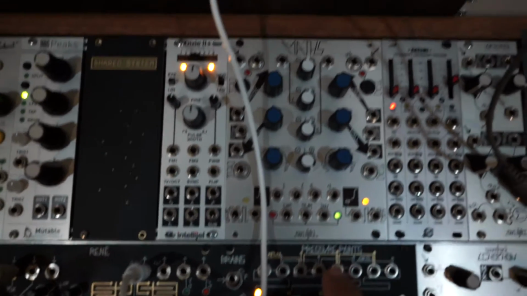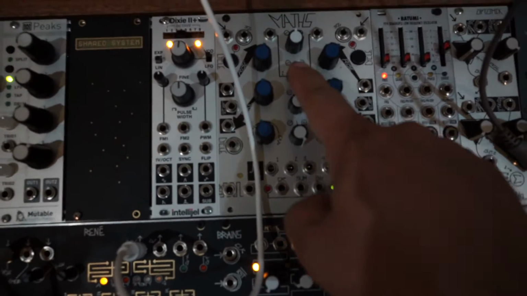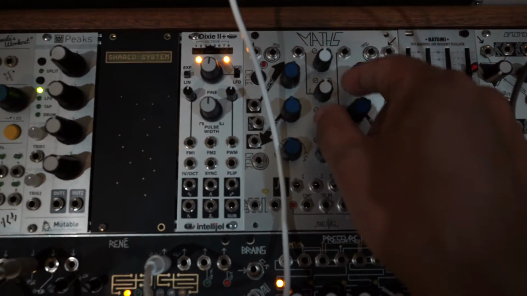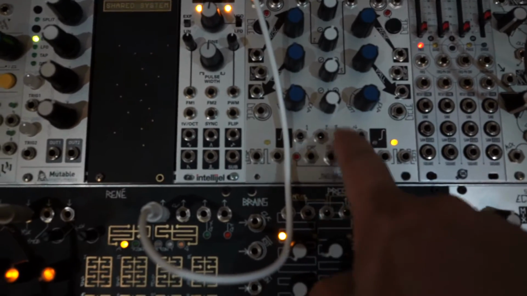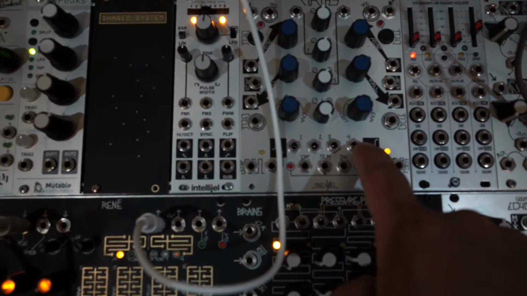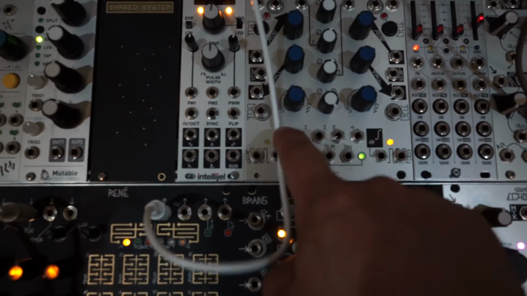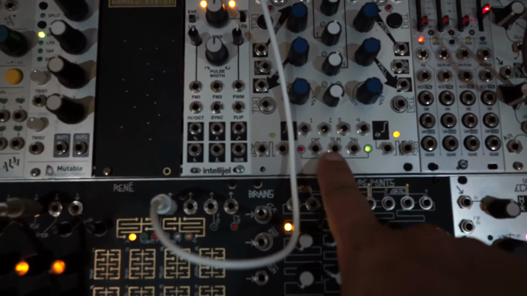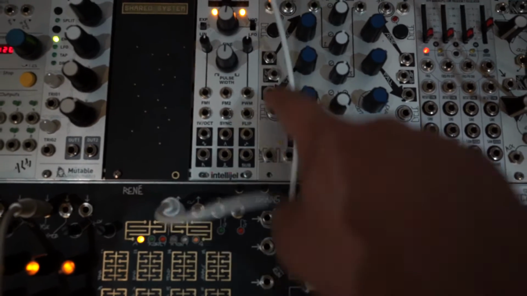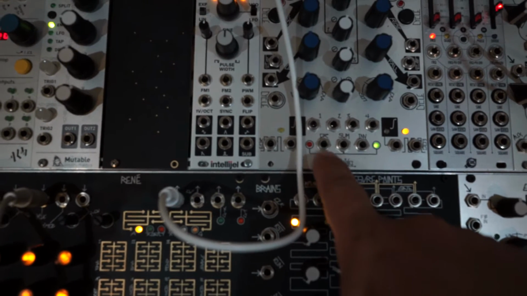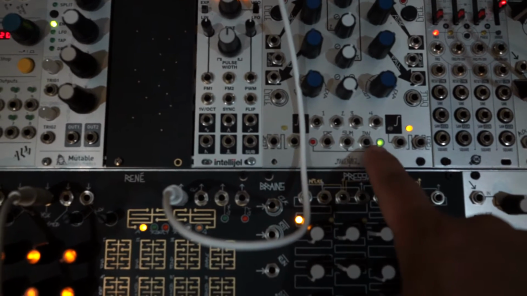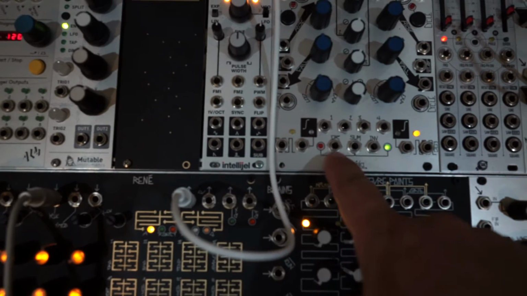The 2 middle channels, channels 2 and 3, just have the attenuverters, and they have their own inputs 2 and 3, and their own outputs 2 and 3. You can sum all the outputs into the summed output. So you can use this kind of as a mixer. There's also OR logic in this module. This one says inv.